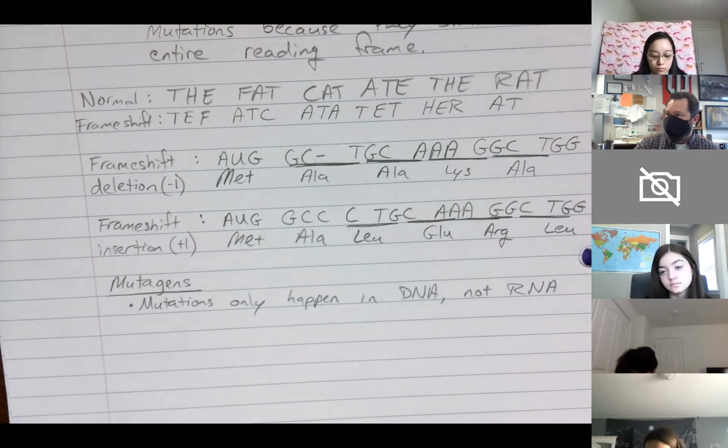Make sense? With DNA, mutations happen, so every copy you make is going to be messed up because your DNA is messed up. But with RNA, who cares if a copy gets messed up? It's just a copy.